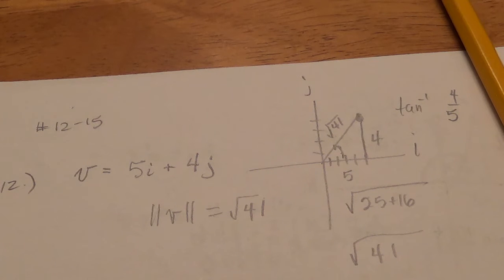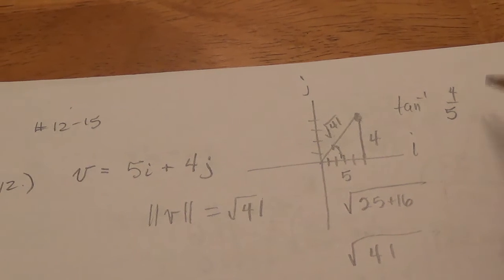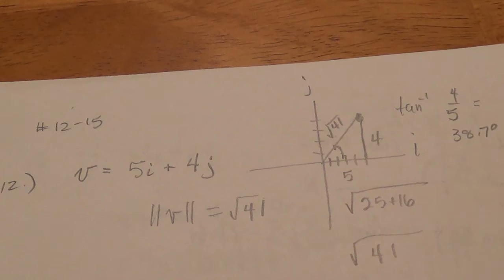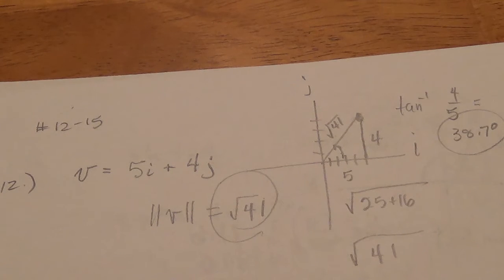I think I am. I got 38.7. So this problem asks for the angle and the magnitude. So there you go. Hopefully you can match that work to the similar problem.